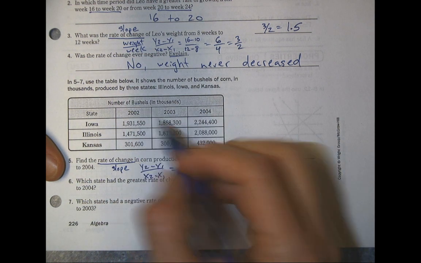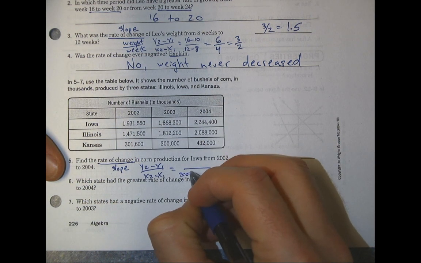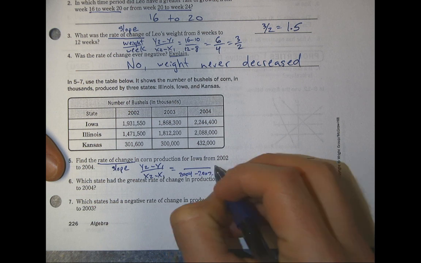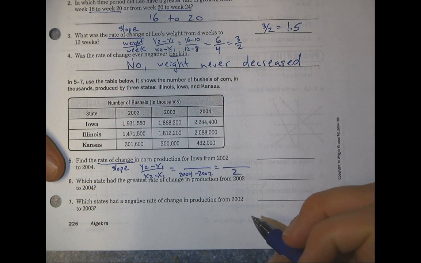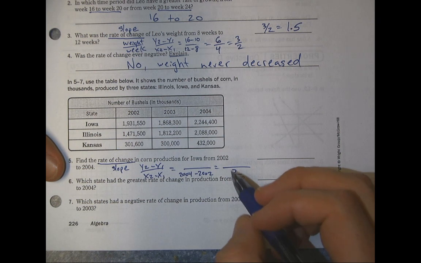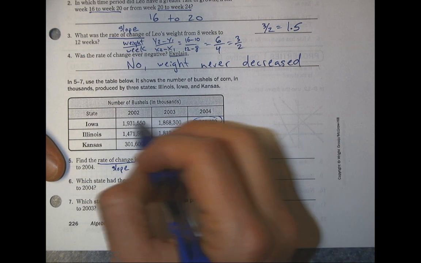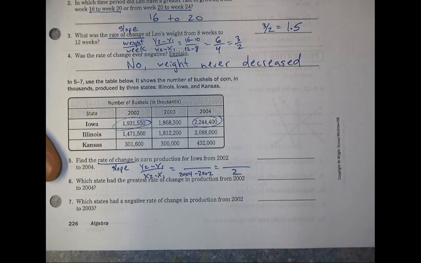So you'd be subtracting those two numbers. So of course, this equals 2 years. So whatever the change was, we're going to divide it by 2 to find out how much it was per year, the rate of change. And so you're going to go ahead and you're going to drop this and this in, and you're going to subtract them.